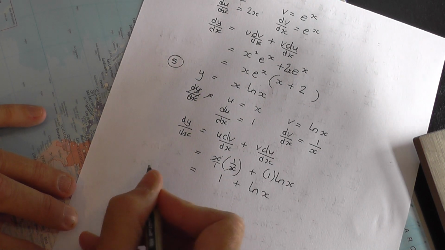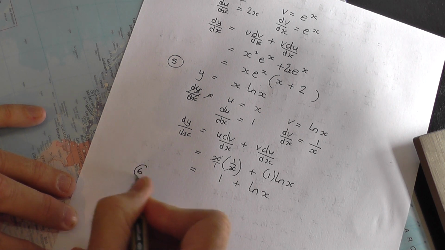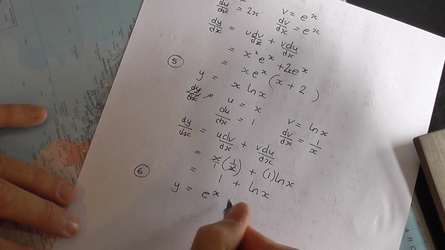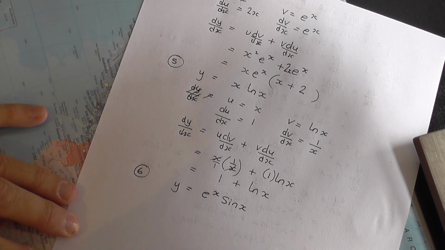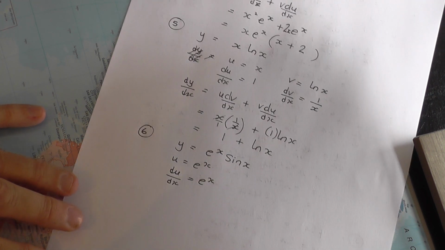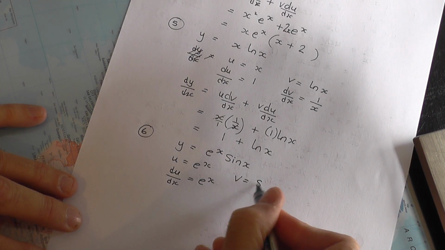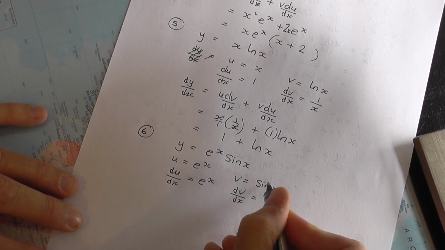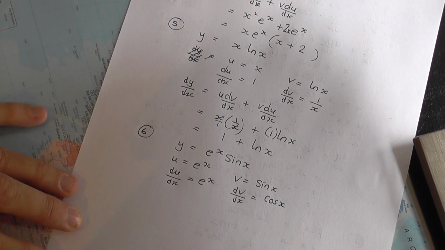I'm going to do one more very basic one. Let's have a look at this. Y equals e to the x sine x. So this time I've got a mixture of a product of two standard results going on. So u will be equal to e to the x. Du by dx is the same thing. And v will be equal to sine x. So dv by dx, standard result, is cos x.